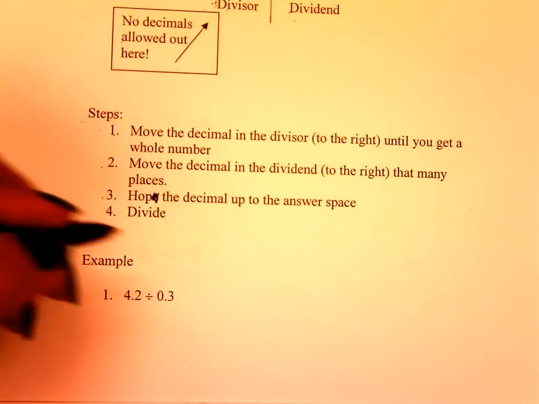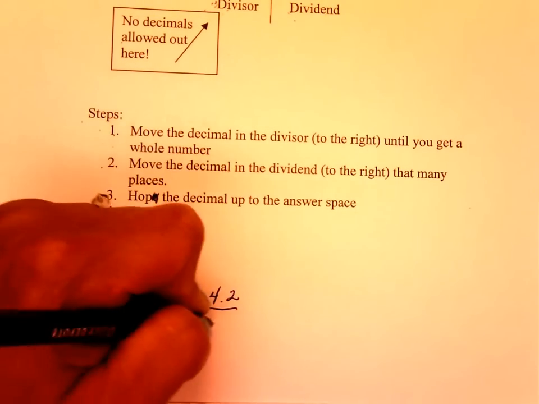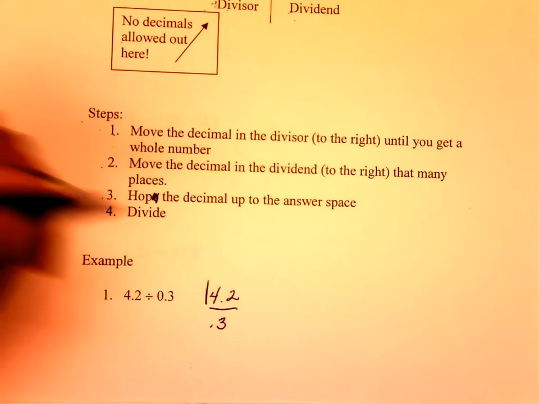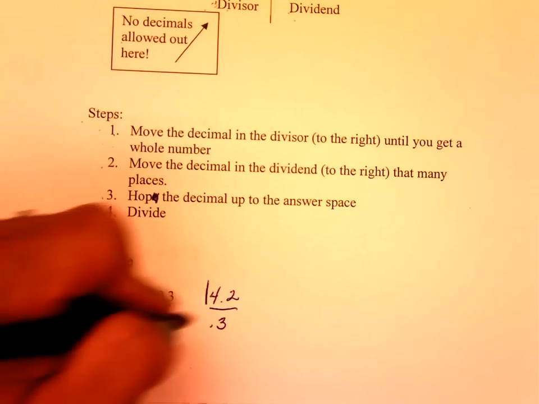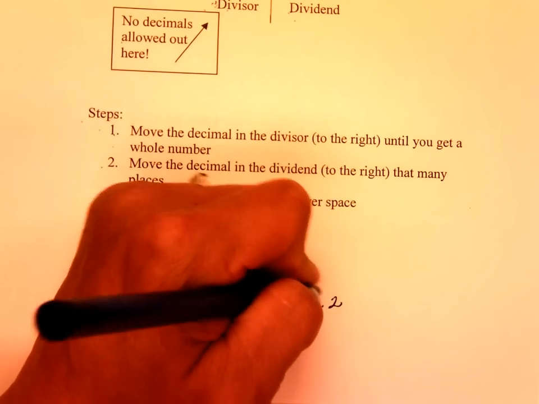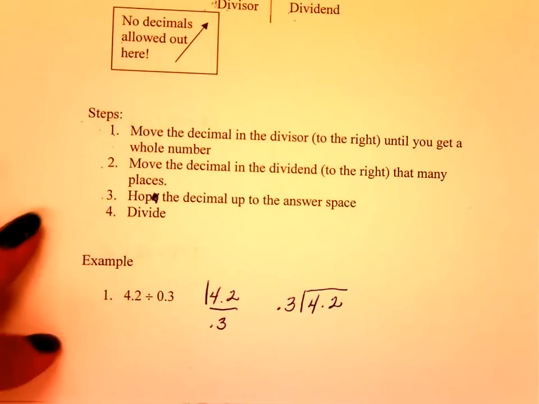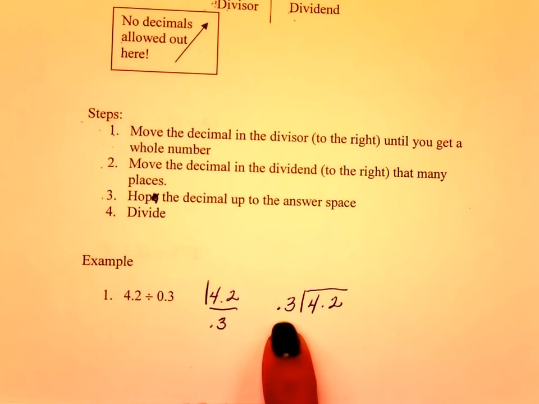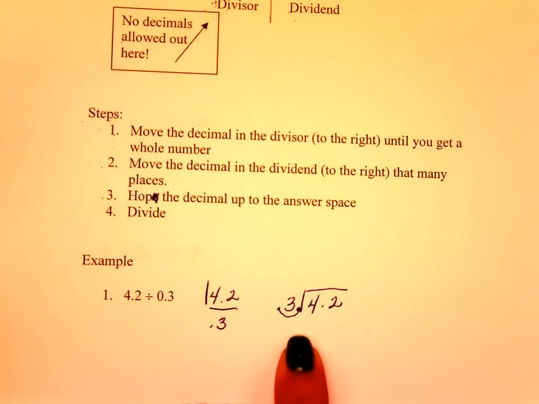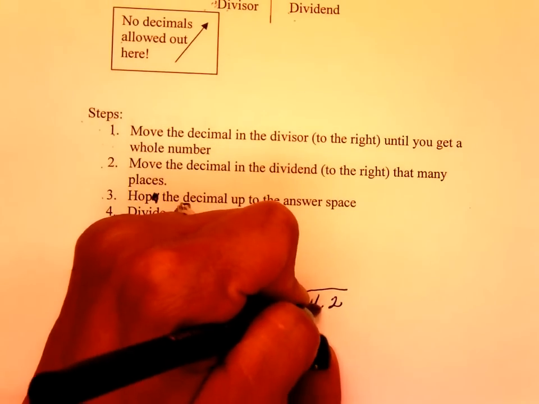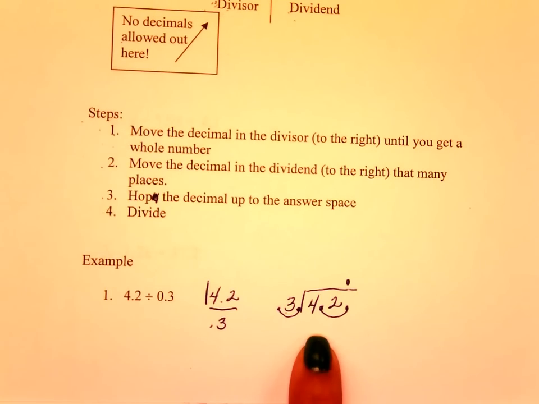Let's look at your example. 4.2 divided by 0.3. So here I would write 4.2 divided by 0.3. I make a line here so I know what's inside and what's on the outside. 4.2 is my dividend and 0.3 is my divisor. Remember, we need to make this a whole dollar, so not 30 cents. So you move the decimal over once to make it $3. What you do to the outside, you must do to the inside, the dividend, so you move it over once, and bring that decimal straight up.